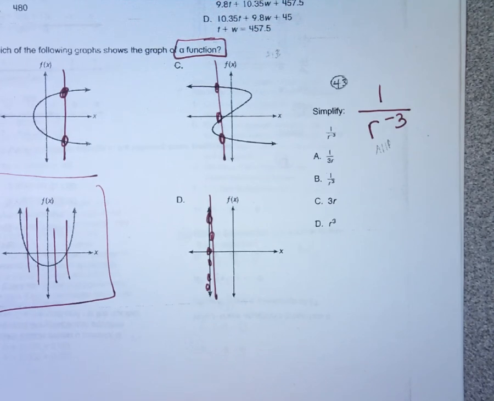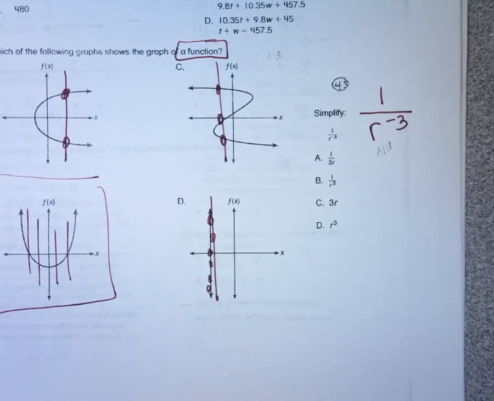Wait, what the heck? It's impossible. We're simplifying 1 over r to the negative 3. Okay, Jacob, draw me a name.